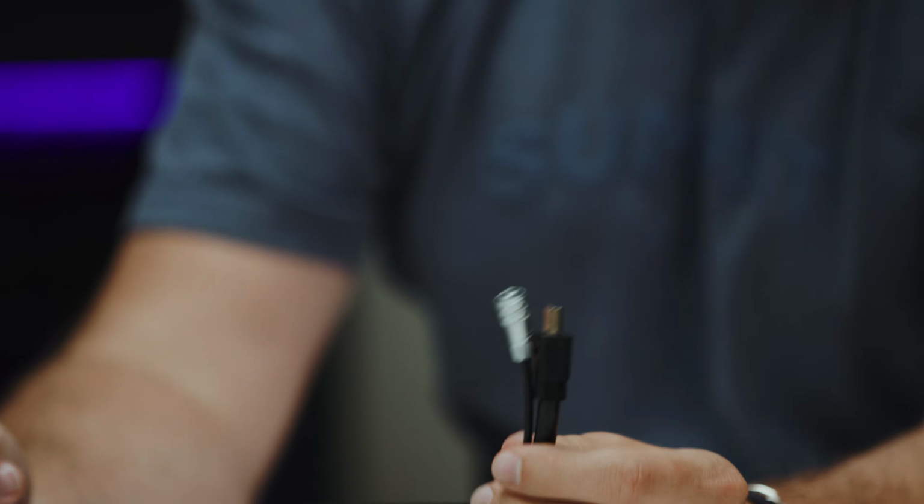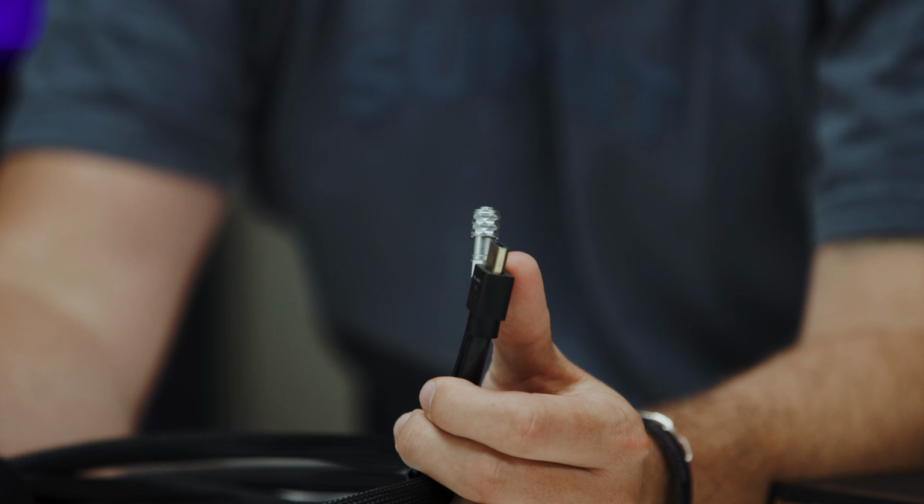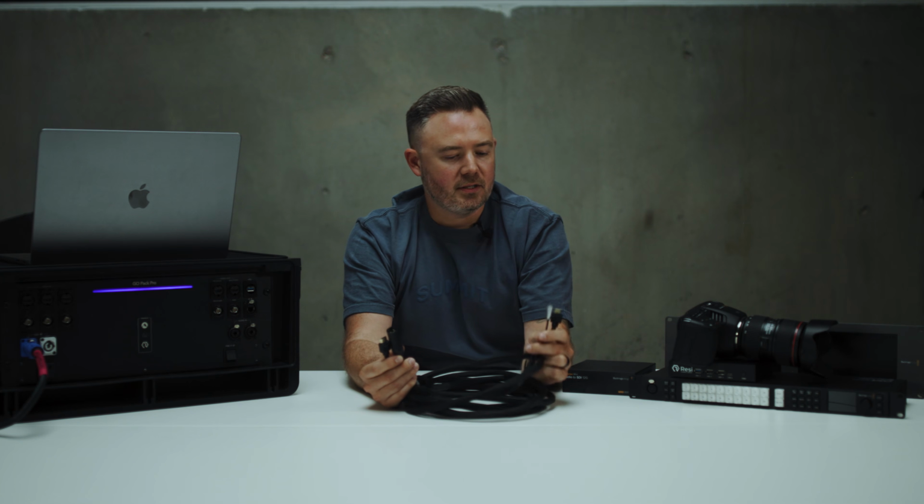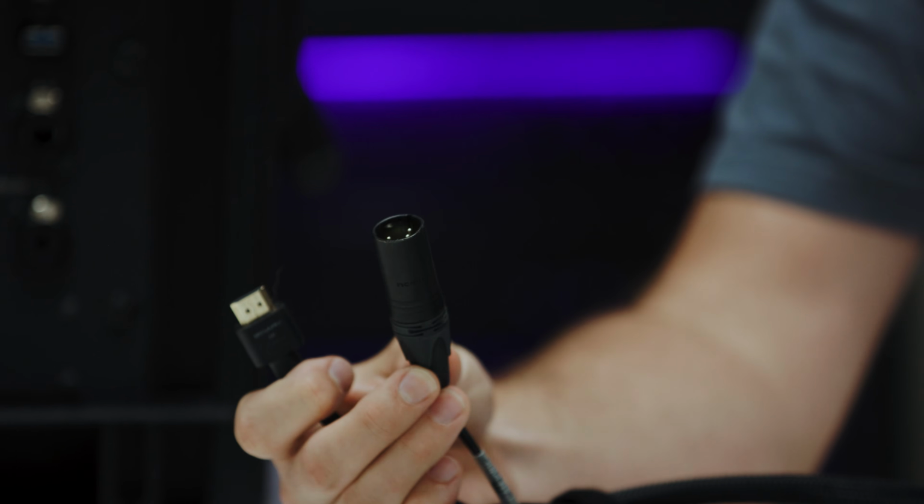So on one end of the cable, we've got an HDMI cable, and we've got the power input for the camera. So this goes on the camera side over here. And then on this side, we've got power output right here.